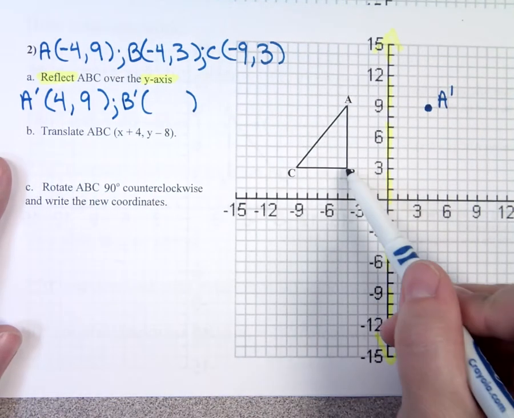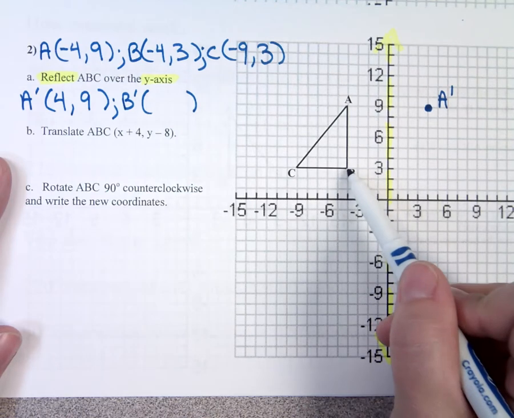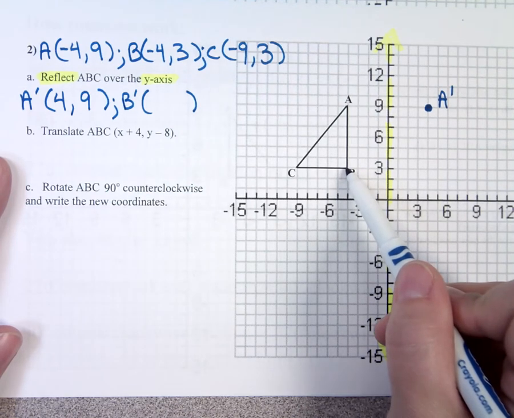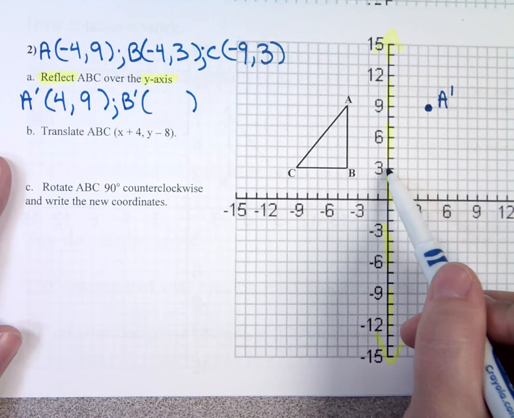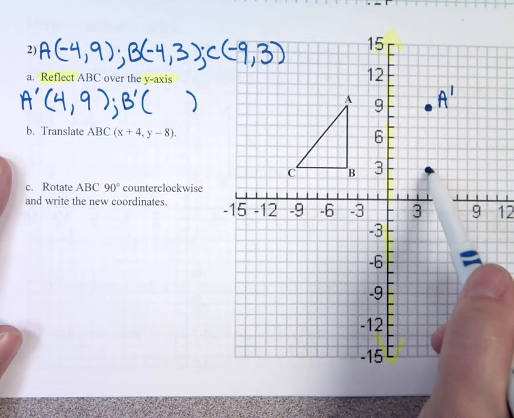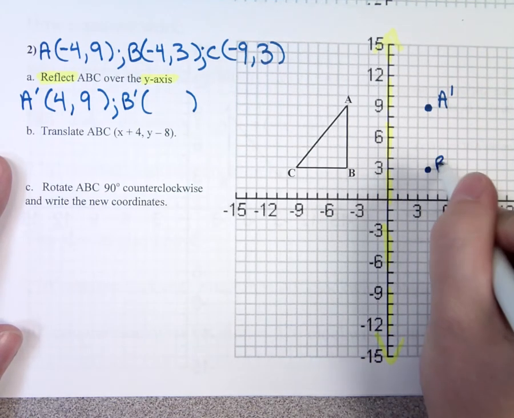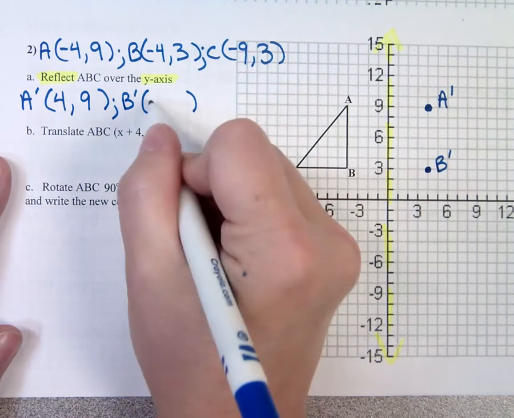Okay, B. How far away is B from the y-axis? 4. So I'm going to go 4 the other way. Here's my new B. B prime. Where is he? 4, 3.